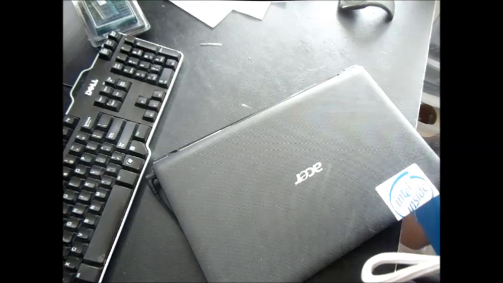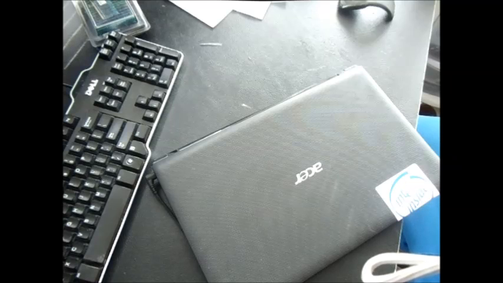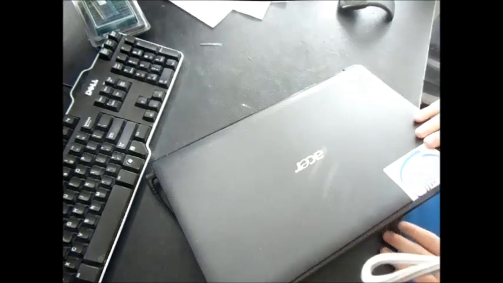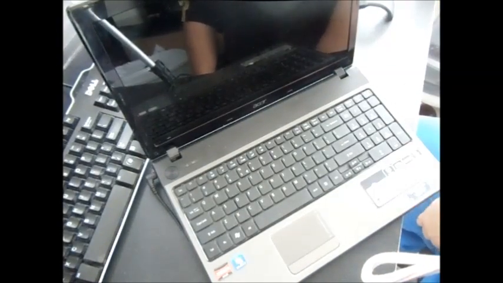Okay, in this video I'm going to show you how to delete Windows 10 from your Acer Aspire laptop or desktop. This will work with any Acer Aspire model. This particular one is an Acer Aspire 5551, but again, it'll work with any Acer Aspire model.